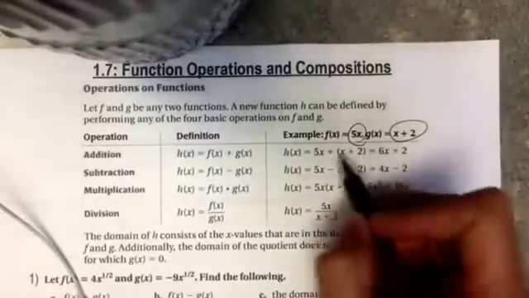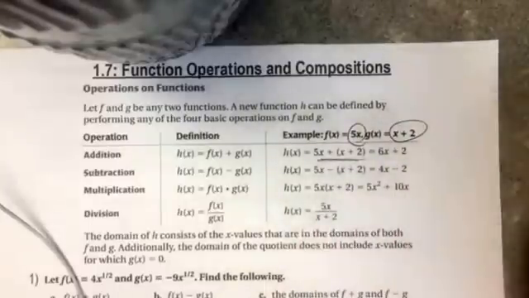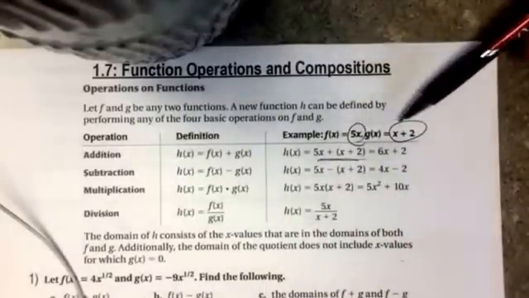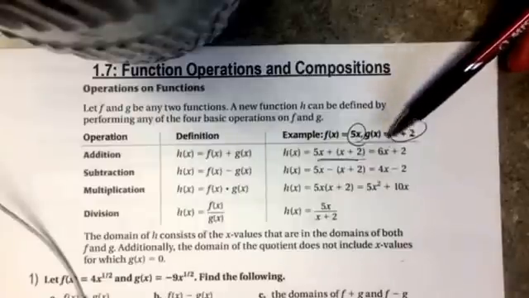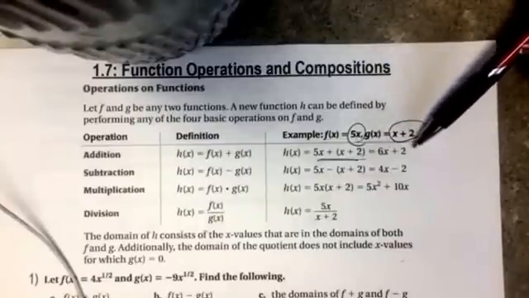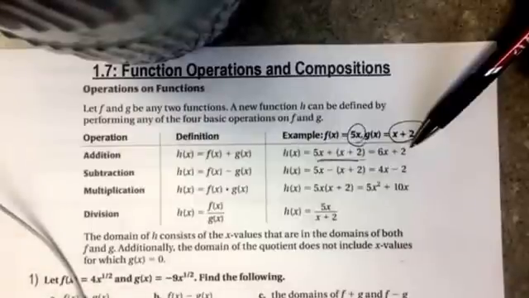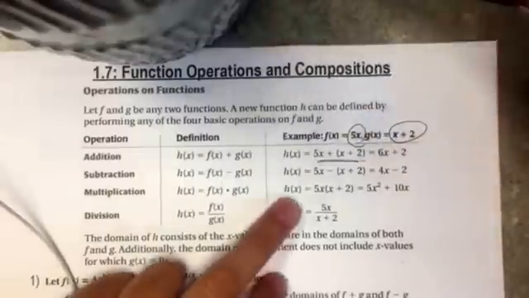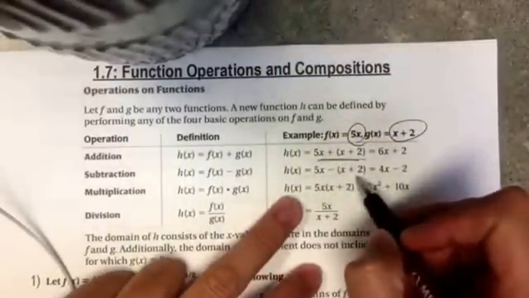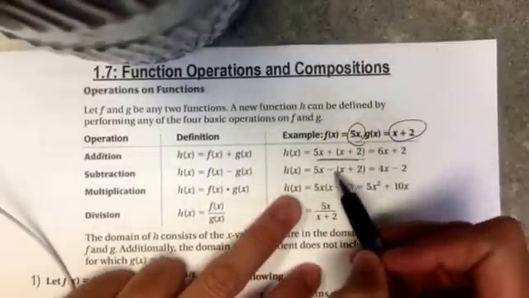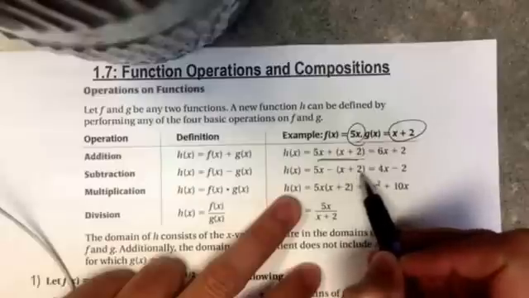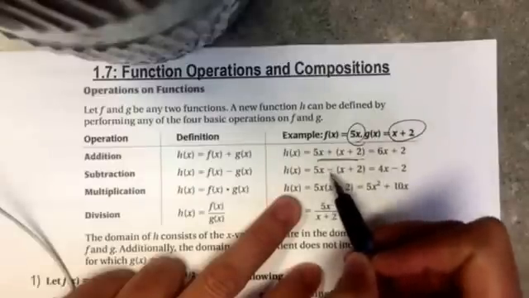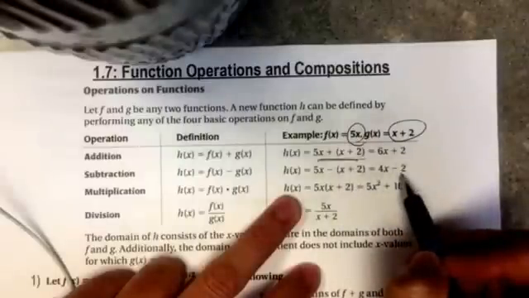add them together. So when I add things together like that, all I'm doing is combining like terms. So notice that 5x plus x gives me 6x, and then I've got this 2 tacked on the end because I don't have anything else to combine it with. The next one about subtraction, all I'm doing is subtracting 5x and the other function, keeping in mind that that negative affects the x and the 2. 5x minus x gives me 4x, and then minus a 2 gives me minus 2.